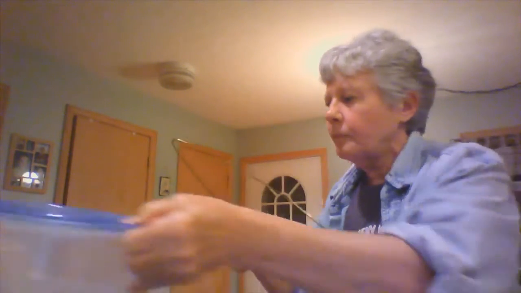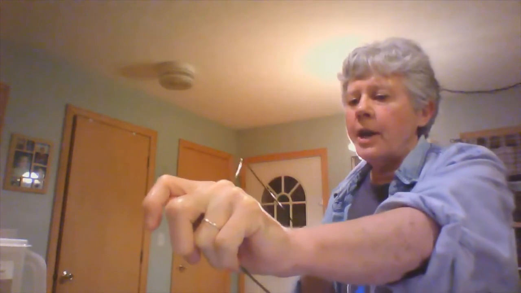I've got just a regular wire hanger here, and I'm going to pull that out to make a square shape. Now you can make any shape that you want. You can use the wire to make a circle. You can make a square. You can make any shape that interests you.